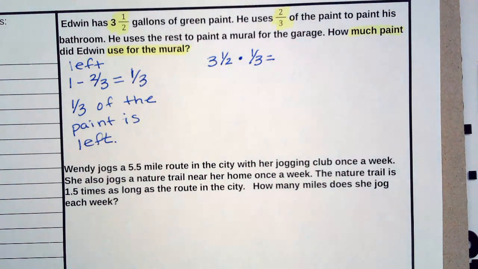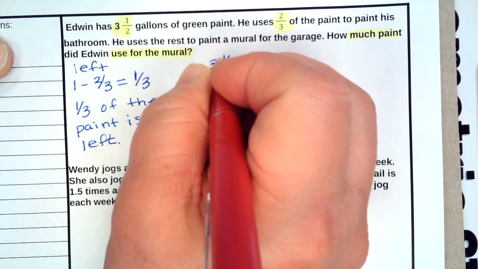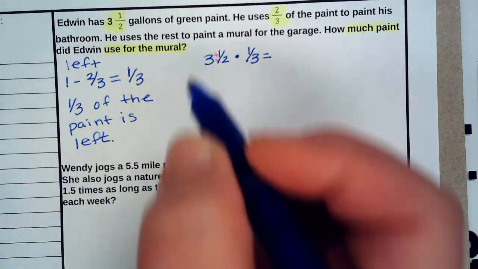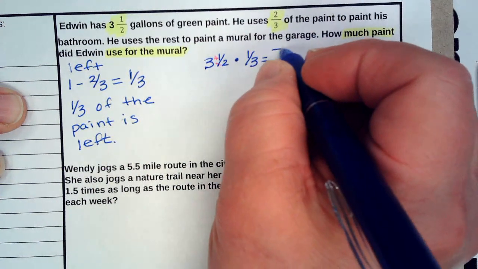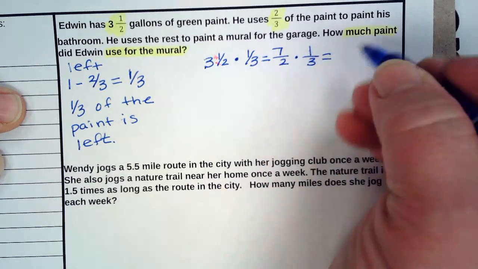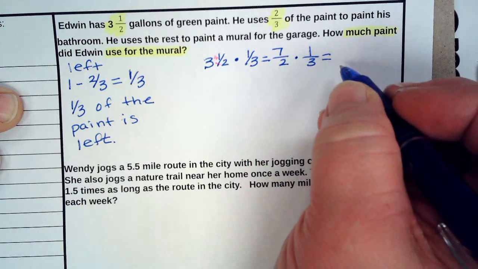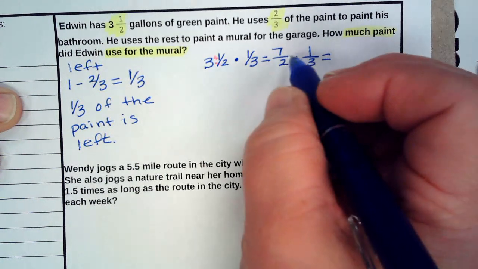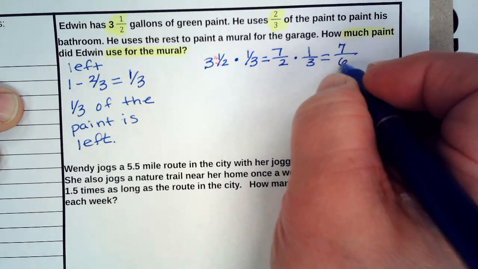Okay, but first let's convert 3 1/2 into a fraction. Remember, we multiply and then we add. So 2 times 3 is 6, plus 1 more is 7. 7 over 2 times 1 over 3 gives me, this time when we multiply, we don't have to worry about the denominators. We just multiply straight across. 7 times 1 is 7 over 2 times 3 is 6.